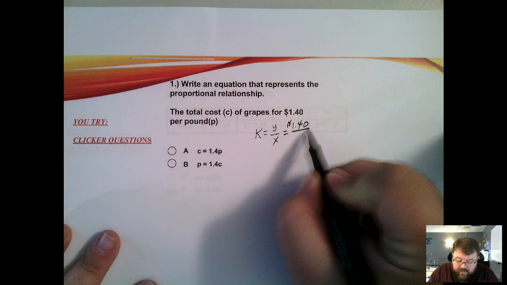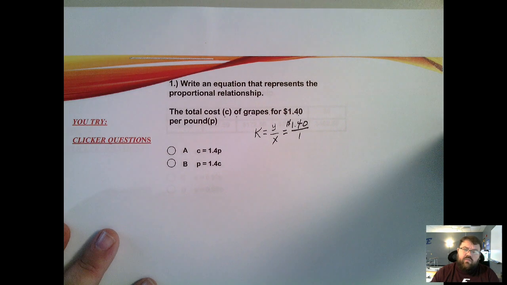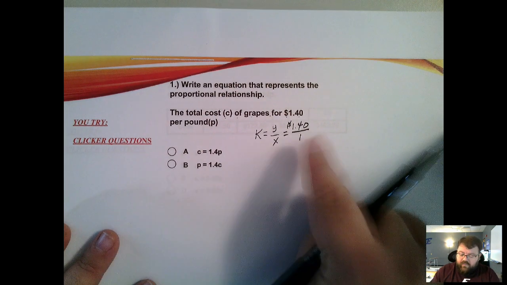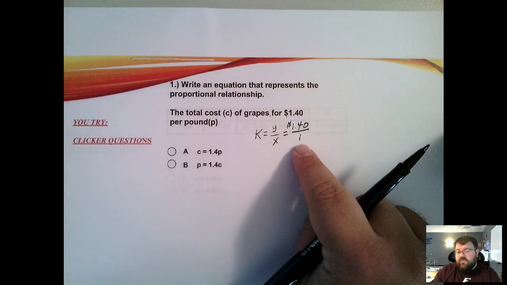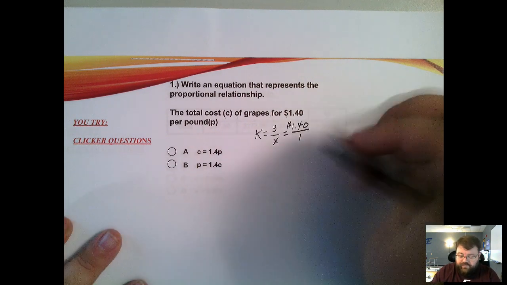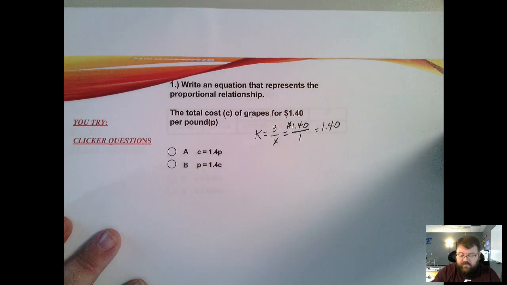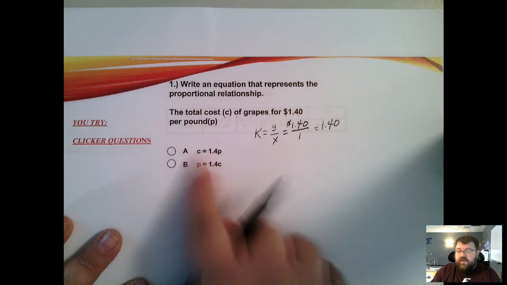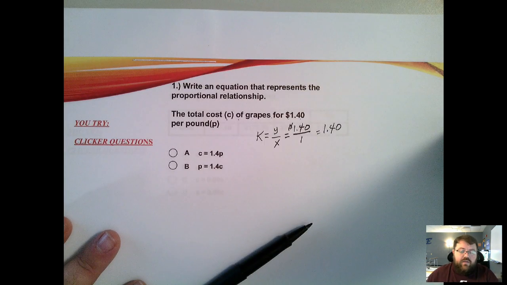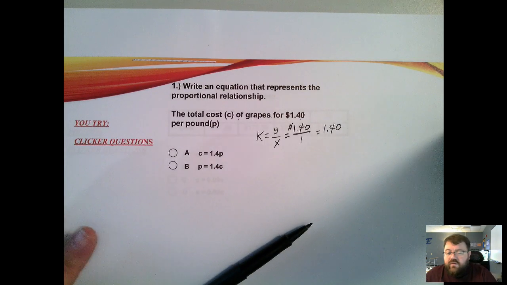Per pound, meaning 1 pound. Well, when we already have a 1 here, there's nothing really to divide. So the problem gave you your constant of proportionality, okay, which is $1.40. Think about this, pause the video, and answer the question.